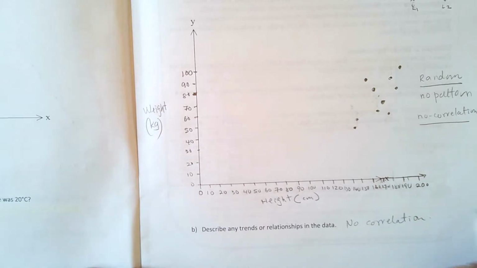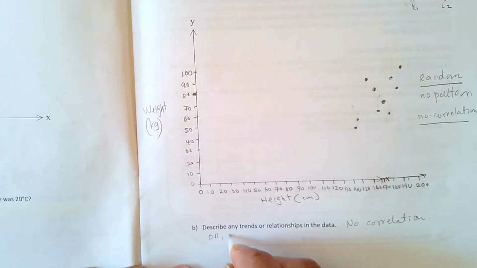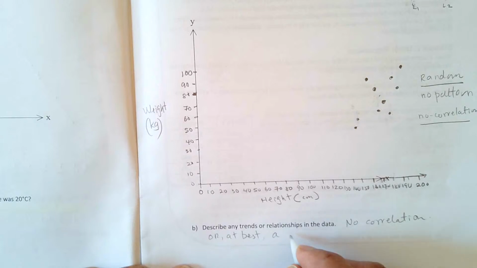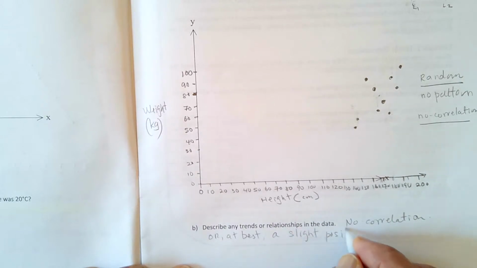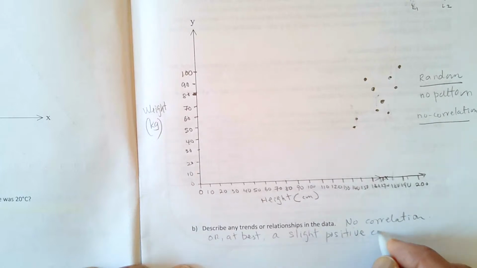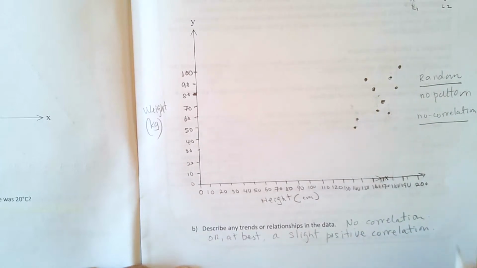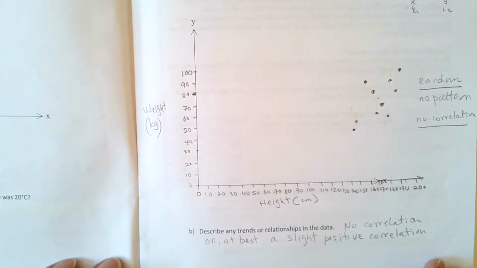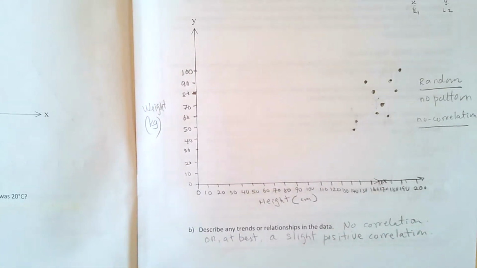Or the most you could say there is a slight positive correlation. And I'll show you the graph here. So, or at best, a slight positive correlation. That's from our graph. So there's slight correlation there, but it's very low correlation between the two of them.